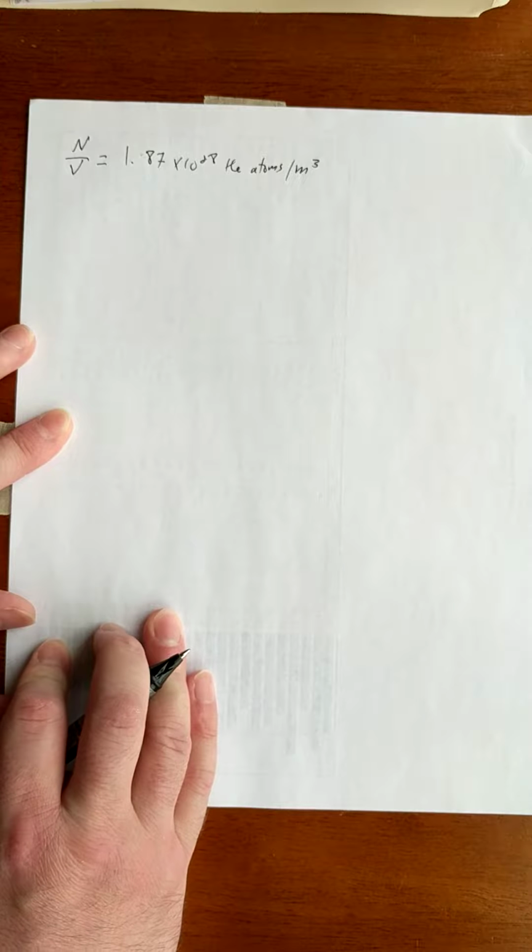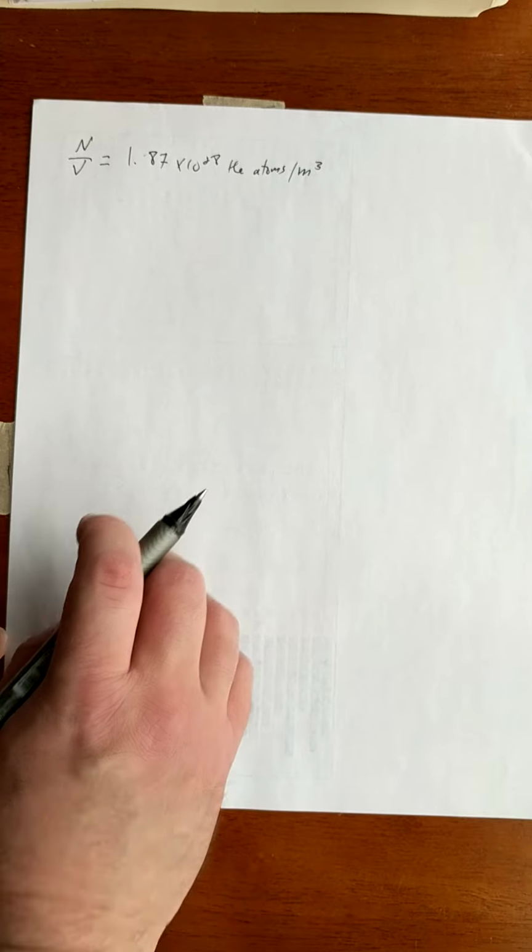Yeah, so we'll take that as given. And we can get that from our PV equals NkT. Okay. And knowing the mass of a helium atom.